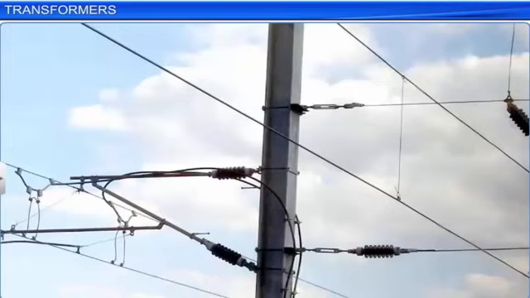Hence, long strings of insulators are used to keep the transmission lines away from the towers supporting them, and insulators are also used to maintain separation between the wires.